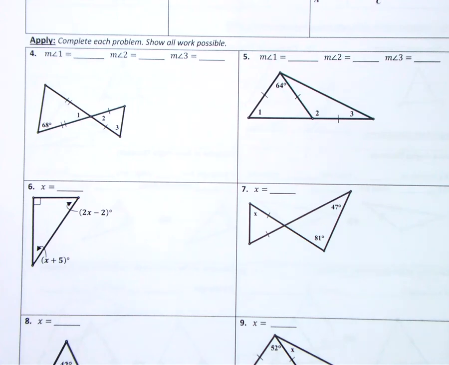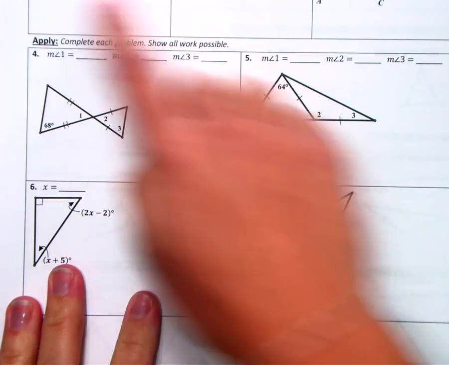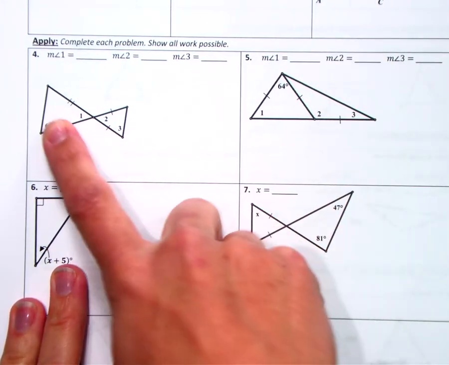All right, due to the great Wi-Fi outage of October 2020, we've got some problems here that we're going to just run through really quick. We have already done the questions across the top, so we're going to start at number 4.